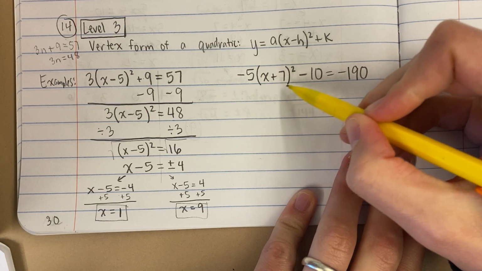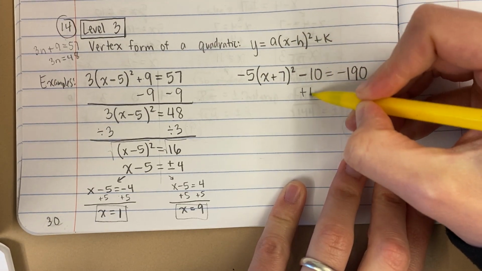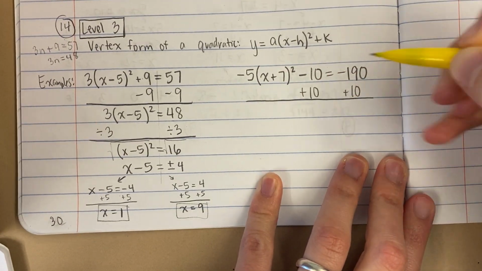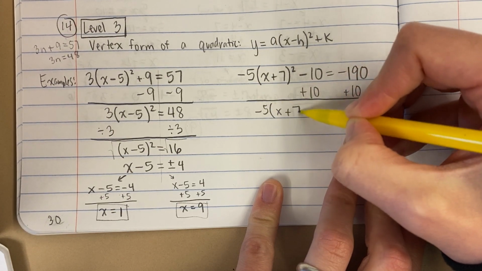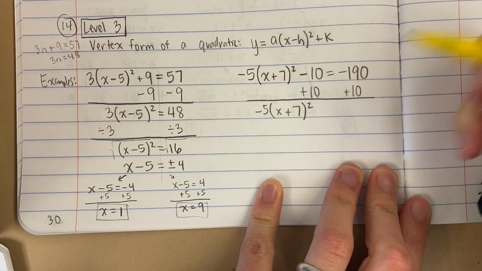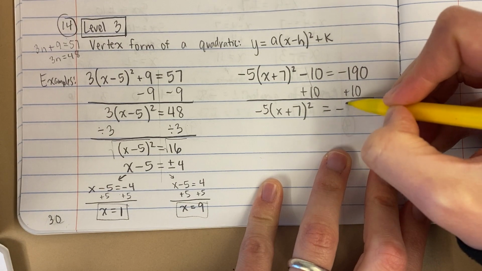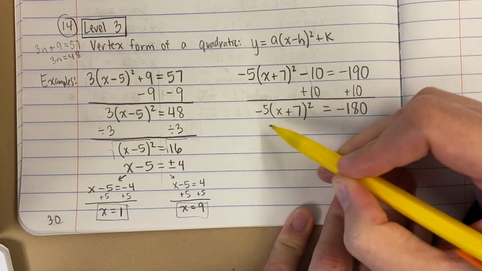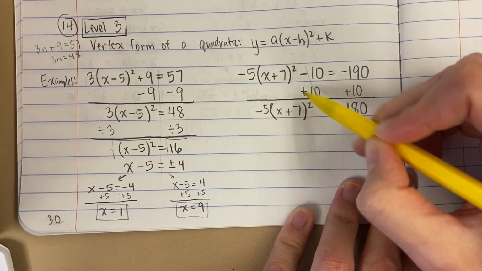We need to get this by itself. So the first thing I'm going to do is, well, this 10 is just being subtracted, so I'm going to do the opposite of subtraction. I'm going to add. Okay, so I'm going to bring down everything else. Now this negative 10 plus 10, that's 0, so I don't write anything. Negative 190 plus 10 is negative 180.